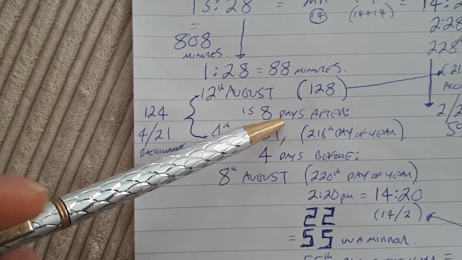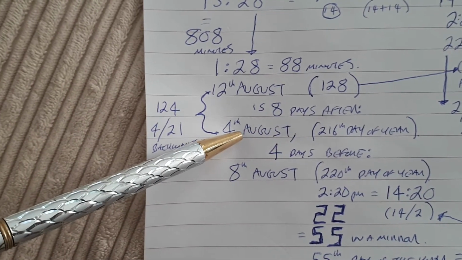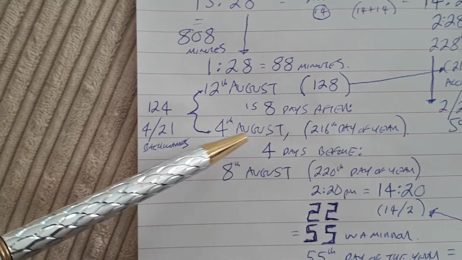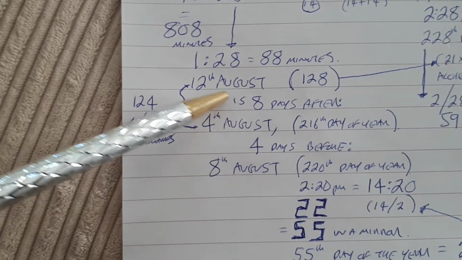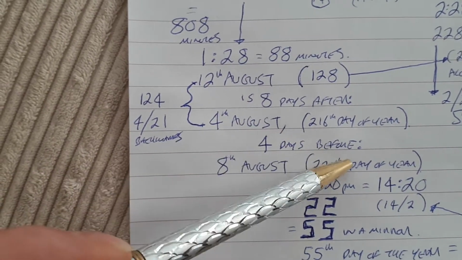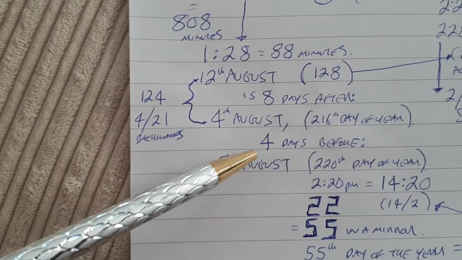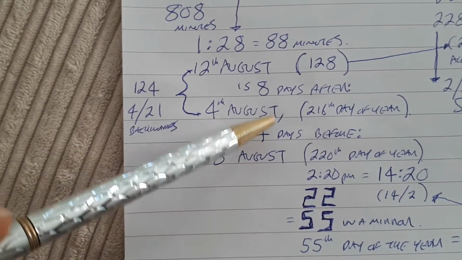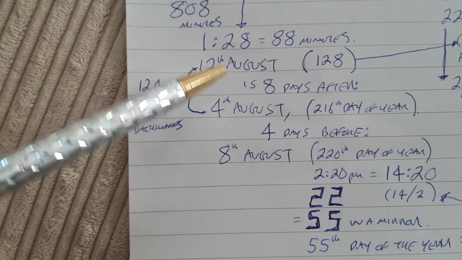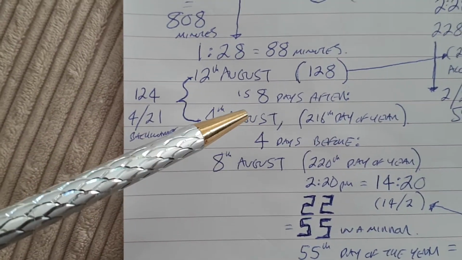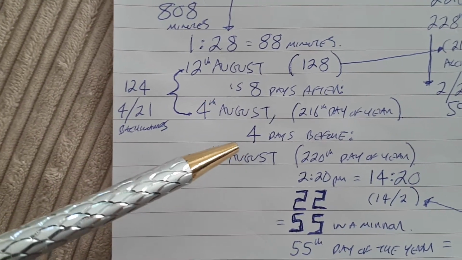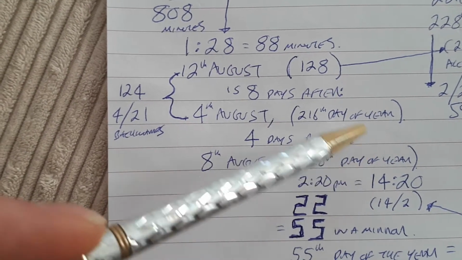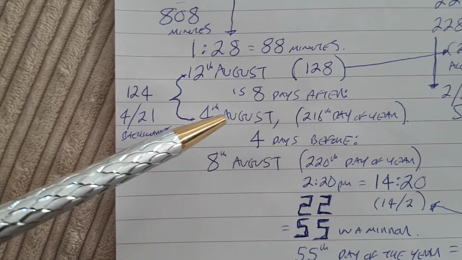So 12th of August we know is 8 days after the 4th of August. That's the 216th day of the year today. It's also the 12th of August is 4 days before the 8th. Again, it's obvious stuff. But see how these numbers are linking in with each other, the 128 and the 48. That's why I wanted to show it. 8th of August is the 220th day of the year. So we're just adding 4 days to this one, aren't we?